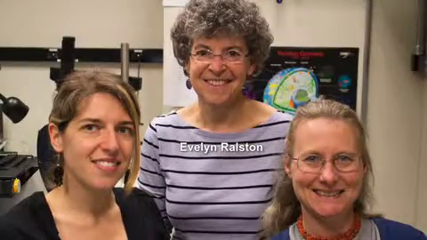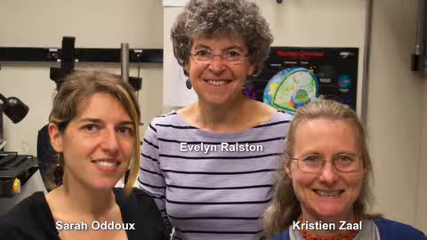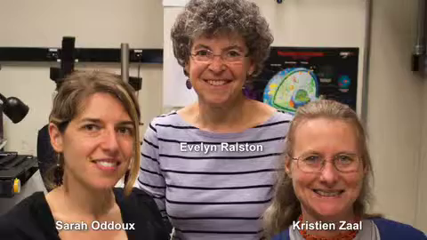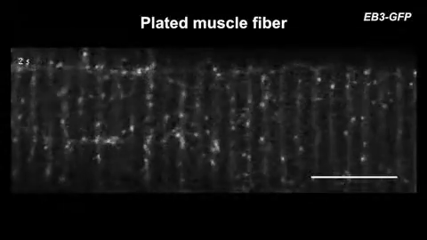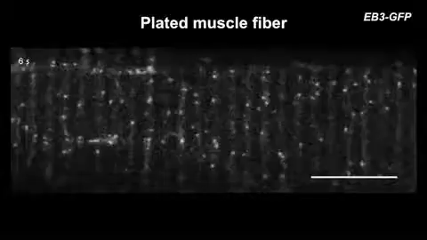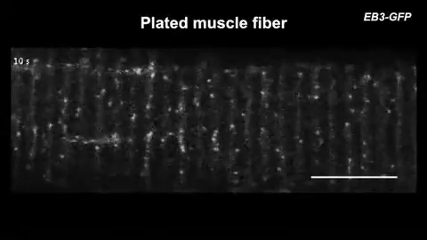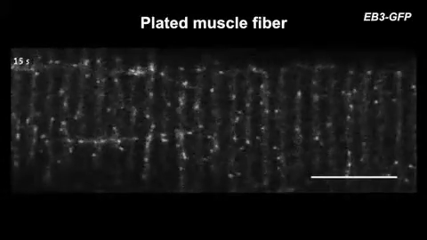Ralston and colleagues, led by Sarah Oddoux and Christine Zahl, therefore observed isolated muscle fibres expressing a GFP-tagged version of the microtubule plus end marker EB3. In principle, EB3-GFP is only bound to dynamic microtubules. So we were extremely surprised and excited really when we saw that all the microtubules that we see by immunofluorescence seem to be actually growing and dynamic.